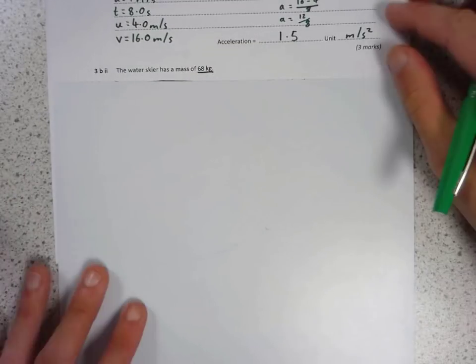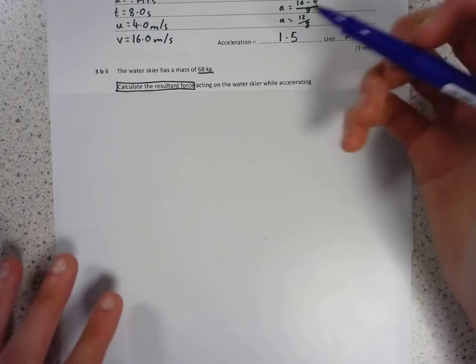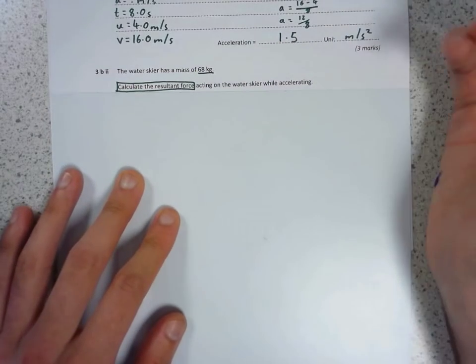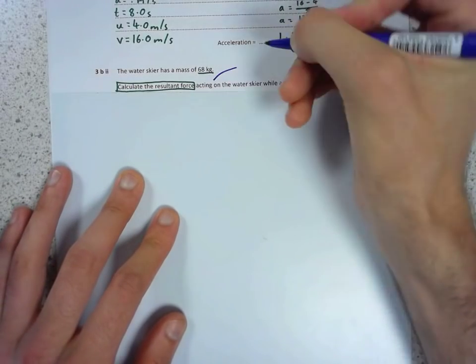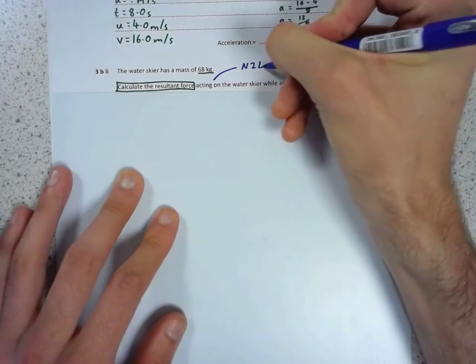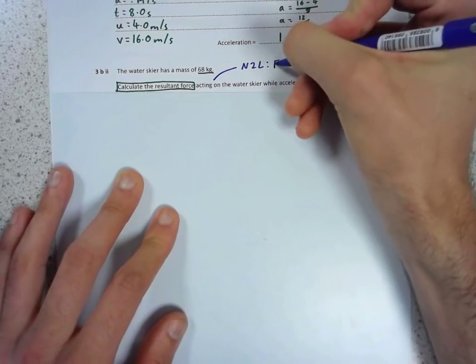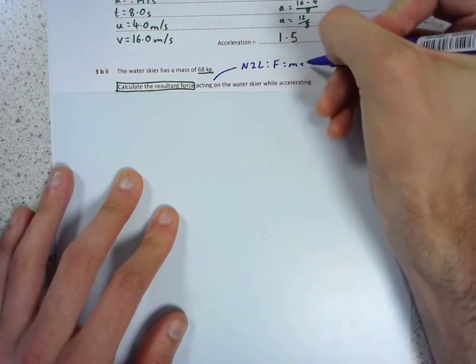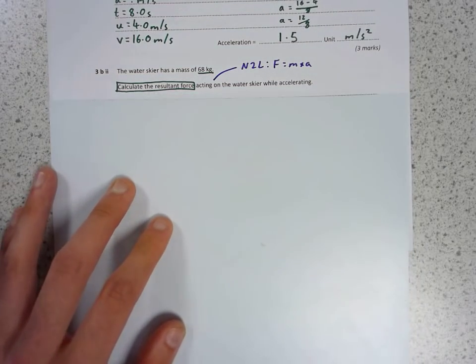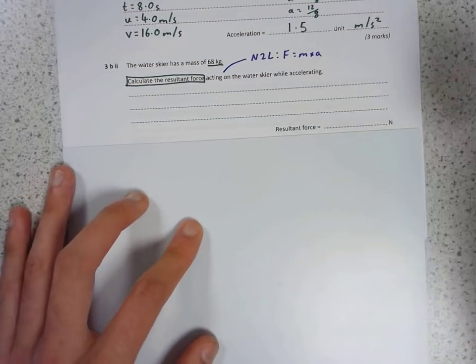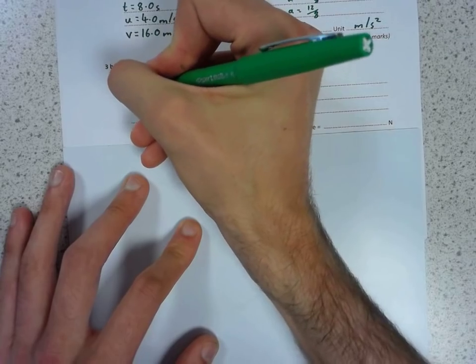3BII. The water skier has a mass of 68 kilograms. Calculate the resultant force acting on the water skier whilst accelerating. I'm calculating resultant force. I have mass, I have acceleration. That tells me I'm going to be using Newton's second law, aka F equals m times a, that we used a moment ago. So calculation question, again, state my values.